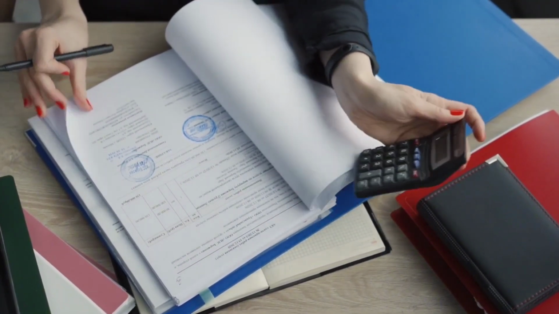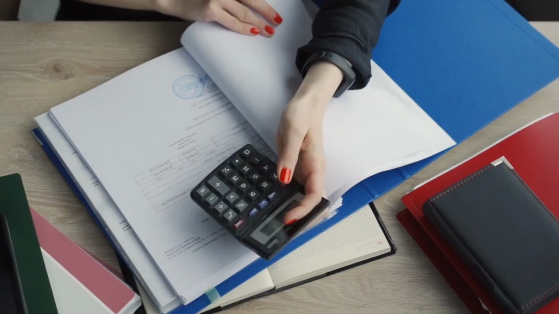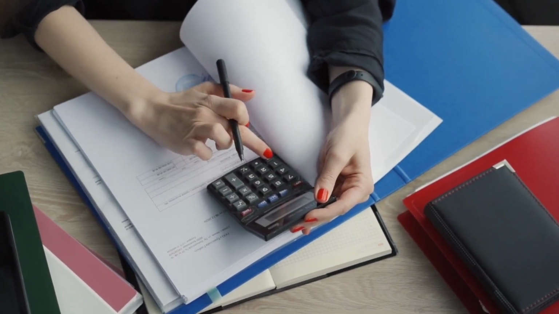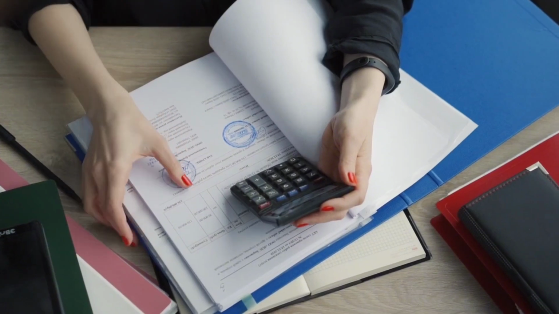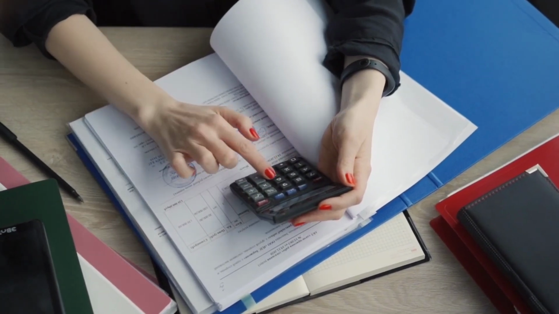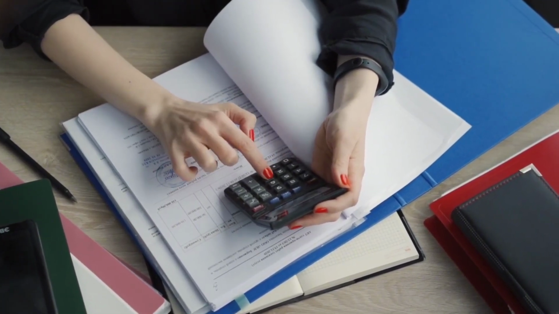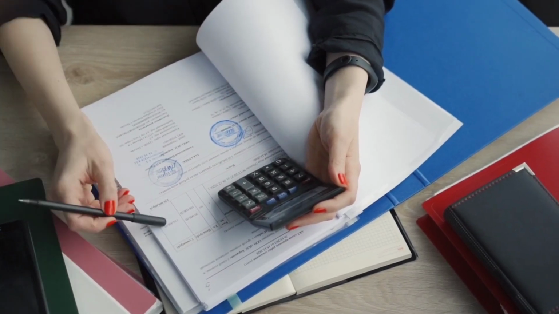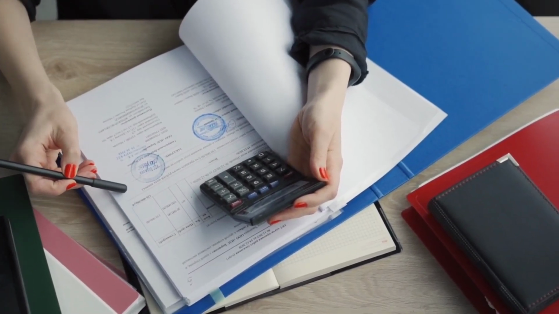Let us talk about processes to reduce and control expenses. Number 1, regular financial reviews. Schedule regular financial reviews at least monthly to go over all your expenses. Look at your bank statements, credit card statements, and receipts to see where your money is going.